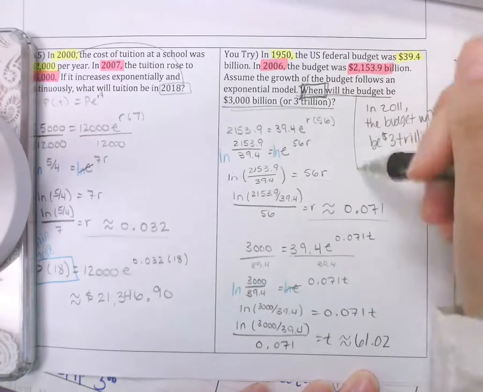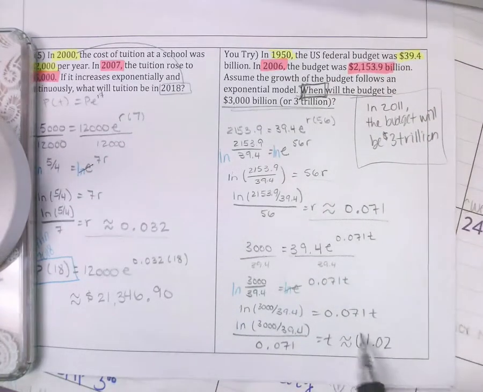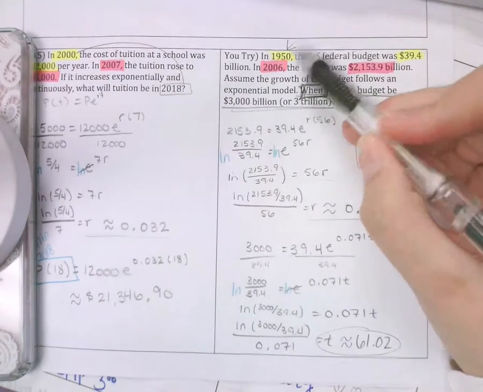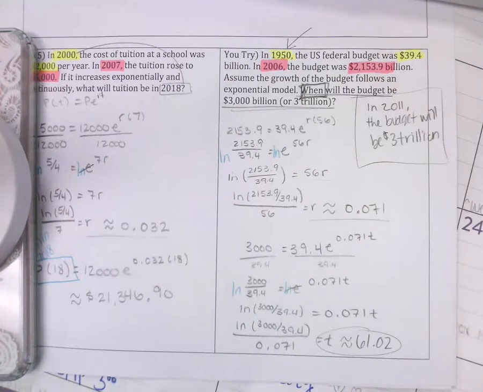How'd you do that? All you do is what? I just added the time back to 1950, because it's like 61 years after 1950 that we predicted that.